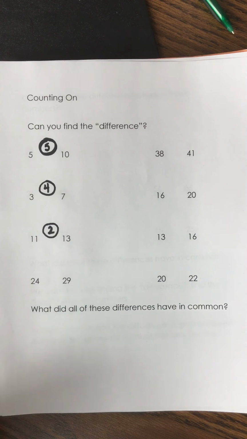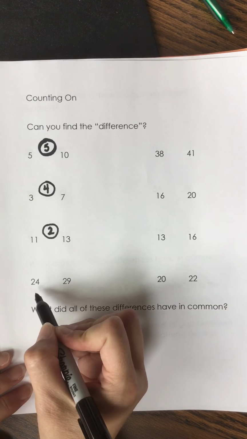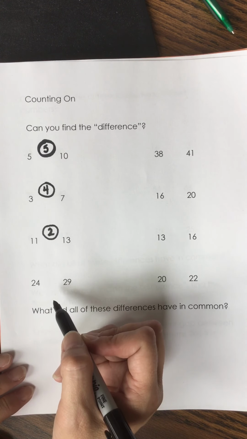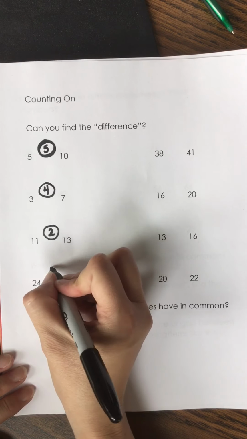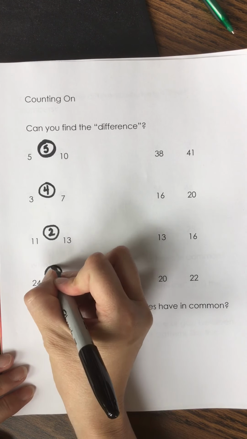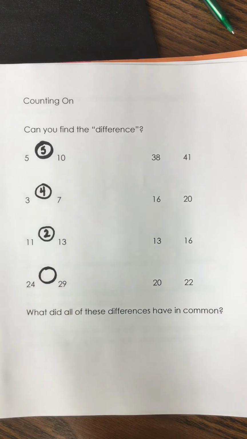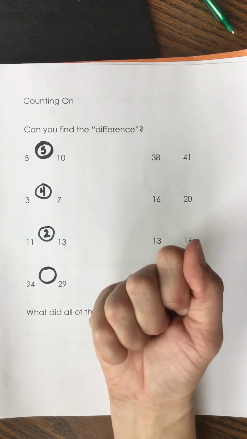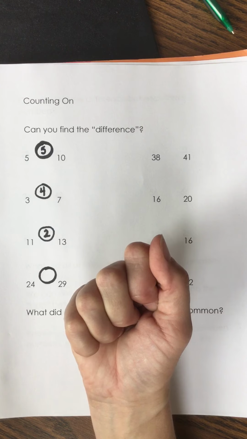But what if, everybody, we go into some bigger numbers? 24 and 29, are they the same? No. So I'm going to find the difference. Thank you. So I'm going to draw that circle. Everybody, use your hand and do this with me. Let's capture the number 24. Ready? Catch it. 24. Okay, now we're going to count up to 29.